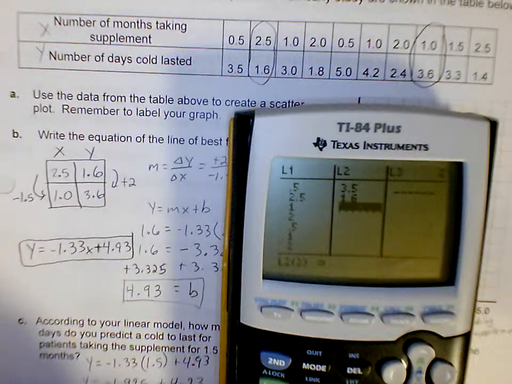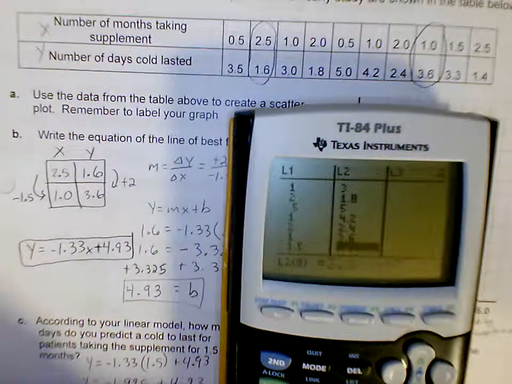1.6, enter. 3.0, enter. 1.8, enter. 5.0, enter. 4.2, enter. 2.4, enter. 3.6, enter. 3.3, enter. 1.4, enter.